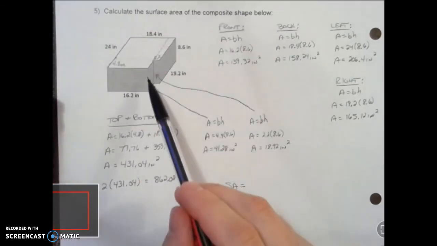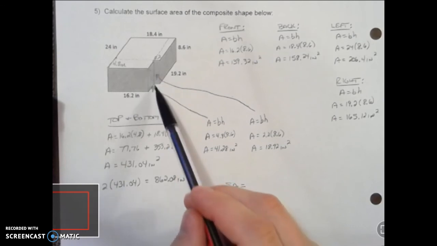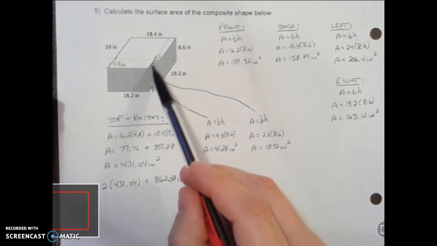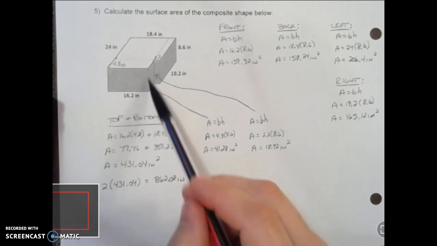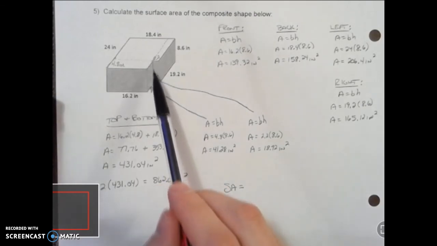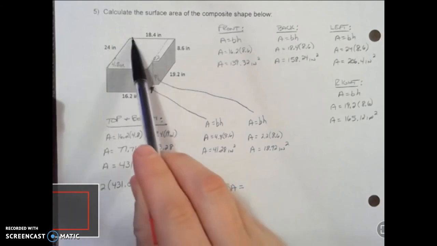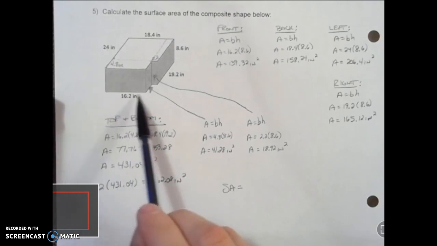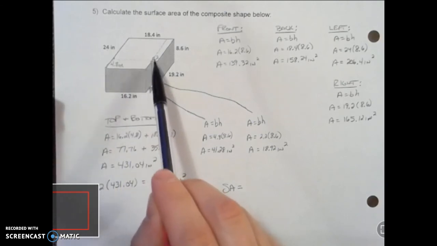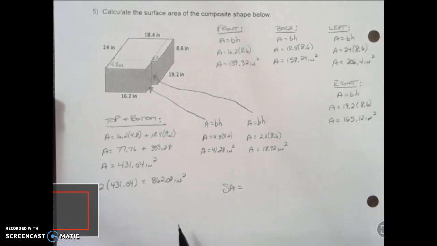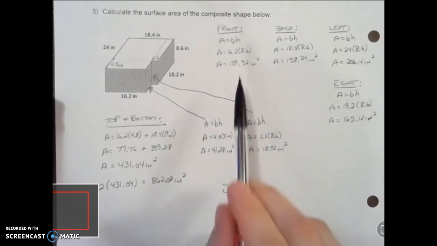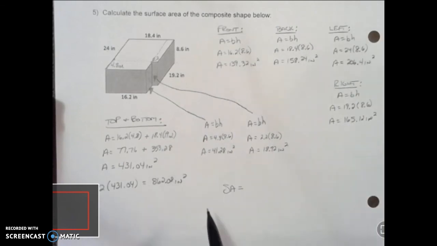Next are these two little rectangular cutouts. Looking at this rectangle right here, we found out from before that this was 4 8/10 times the height right here of 8 6/10. When I multiply those together, I get 41 28 hundredths. With my other rectangular cutout here, I knew the height again was 8 6/10. I had to calculate this little piece here by doing 18 4/10 minus the 16 2/10, which gives me 2 2/10. So if I multiply 2 2/10 by 8 6/10, I get 18 92 square inches. And the last thing I'm going to have to do is add up all of these values to get my total surface area.